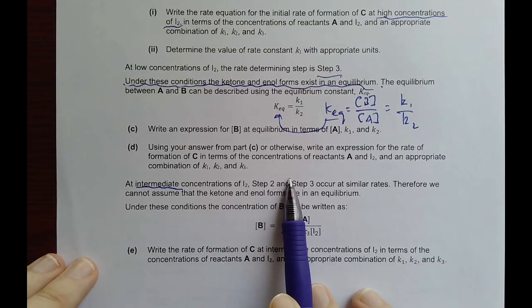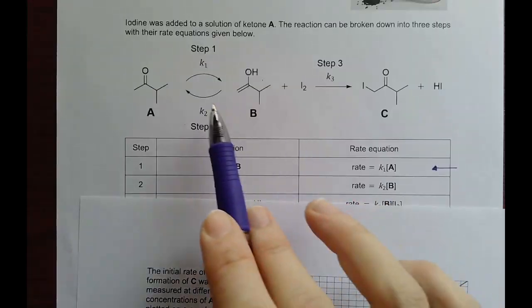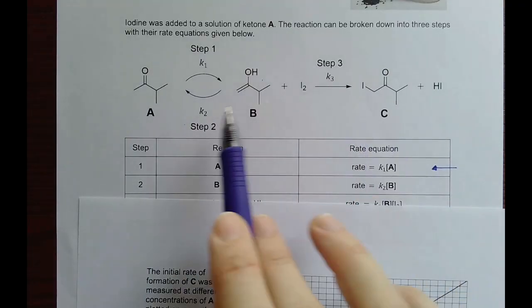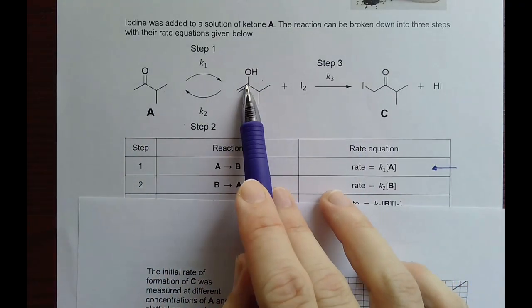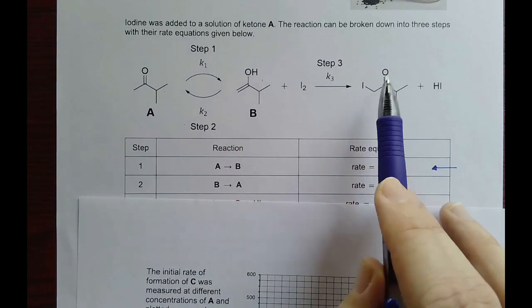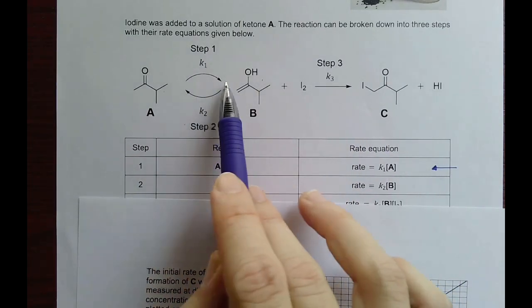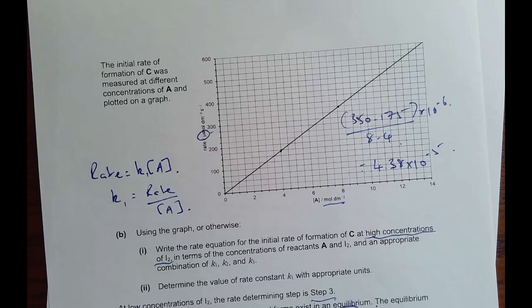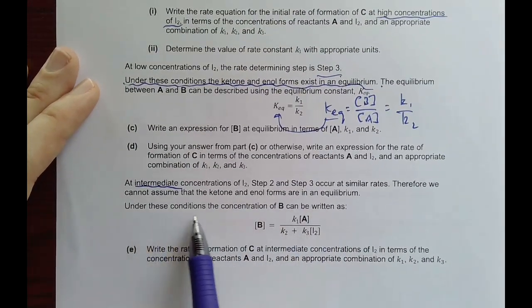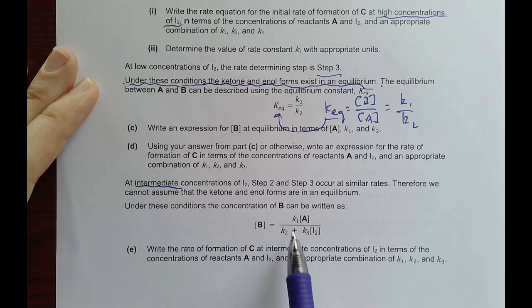Sorry, I think I misspoke then. So step 2, the backward reaction, and step 3, the forward reaction here. This is forming, but the rate of it turning back into the ketone and the rate of it reacting to form this are equal, so it doesn't really give it time for the equilibrium to establish. Therefore, we cannot assume that the ketone and enol forms are in equilibrium. Under these conditions, the concentration of B can be written as this.